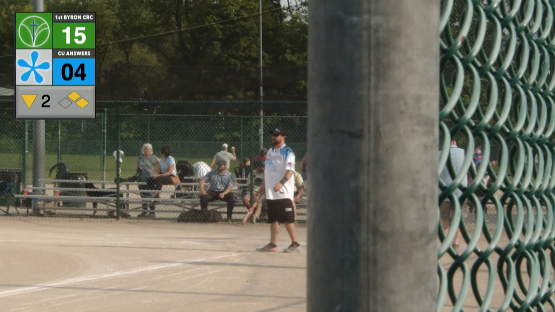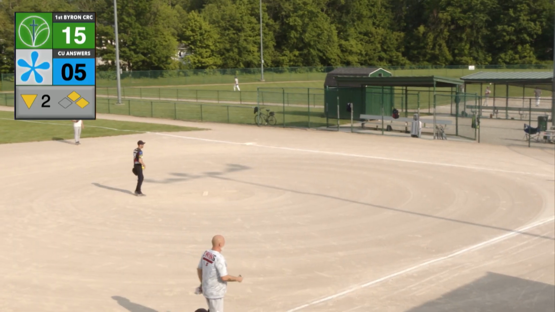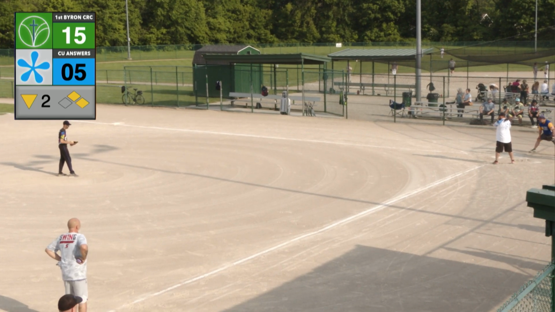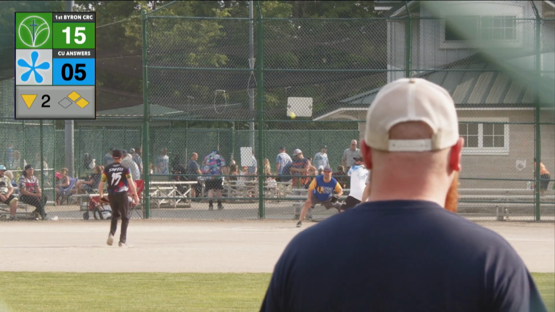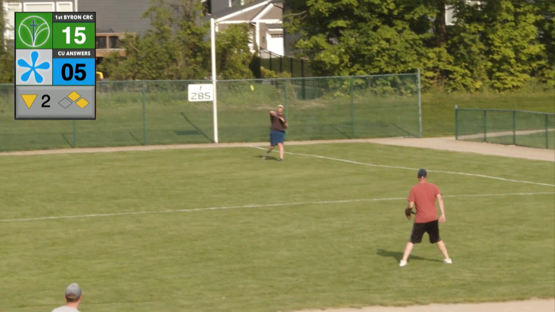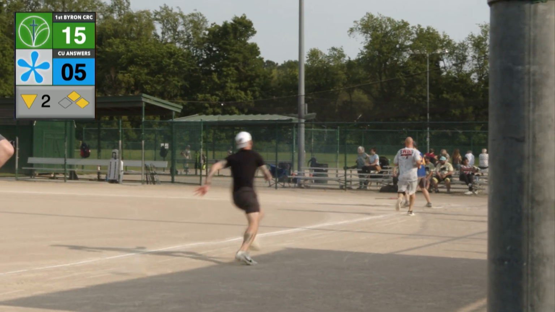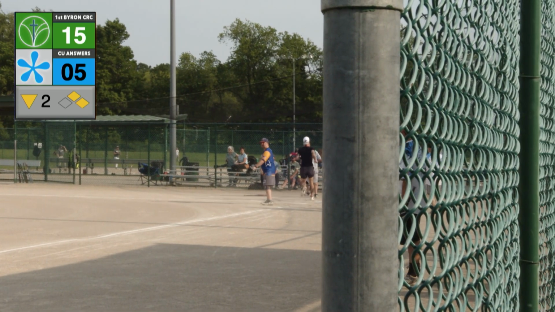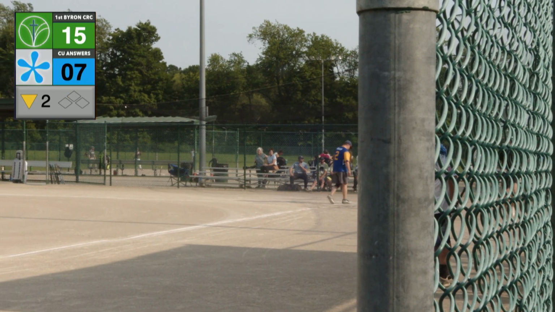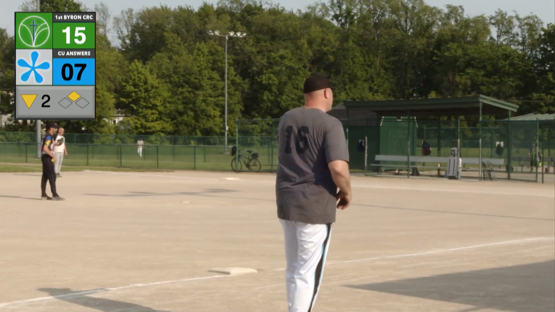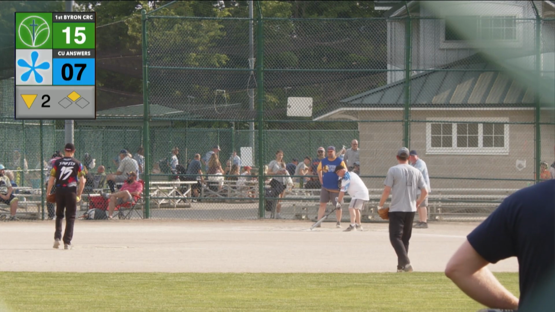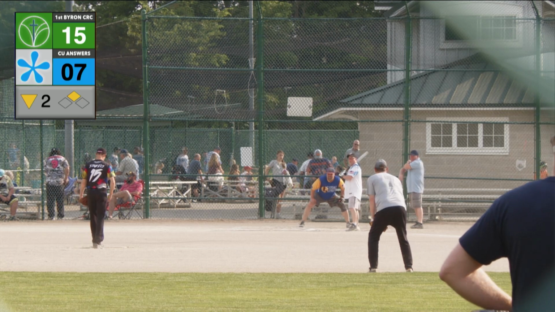Now 15-5. This one swung on, fly ball into right, and that will drop in there for a base hit. Both runners will come home and both will score without a throw. And that's a two-RBI double, which shortens First Byron CRC's lead down to 8, 15-7 here in the bottom of the second.